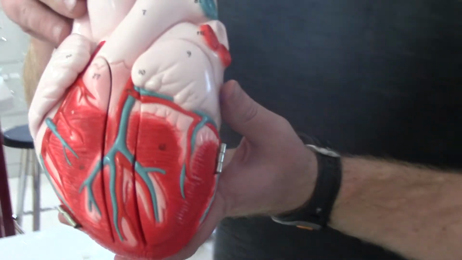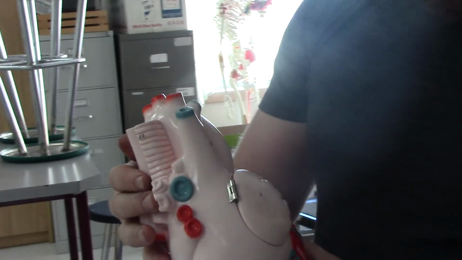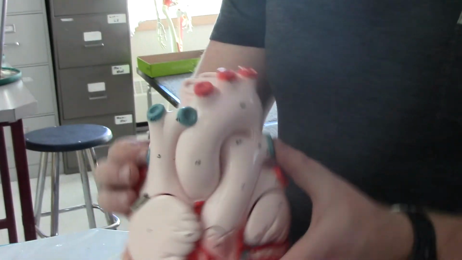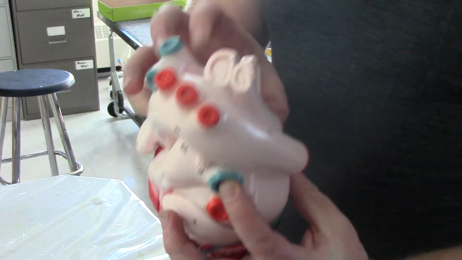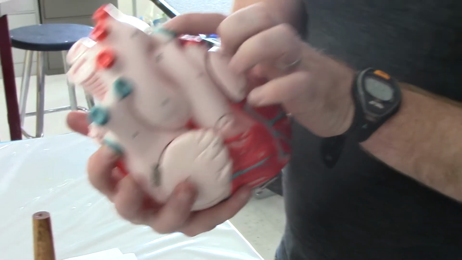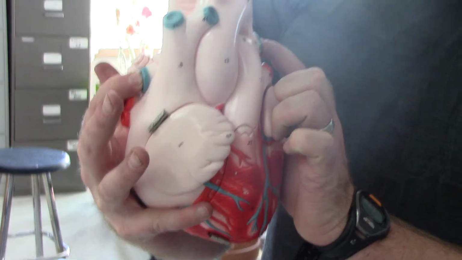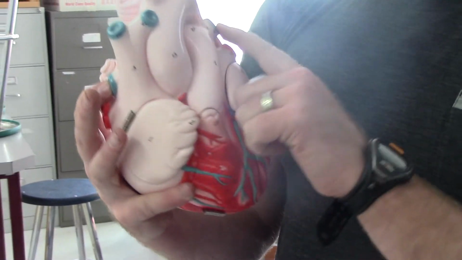Okay? These guys right here, these two things that I'm holding my hands on, these are the pulmonary arteries, and they're taking blood from the right ventricle back to the lungs. All right?